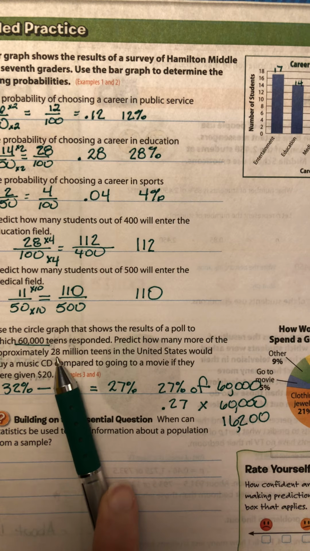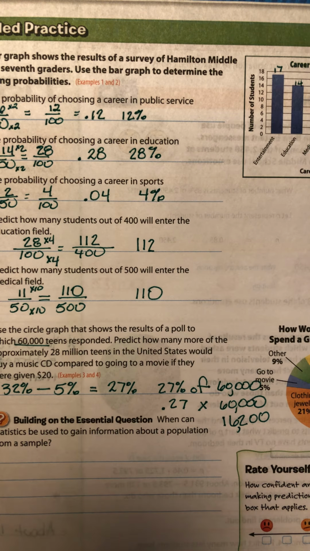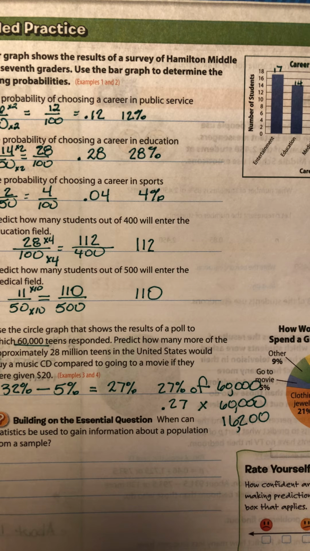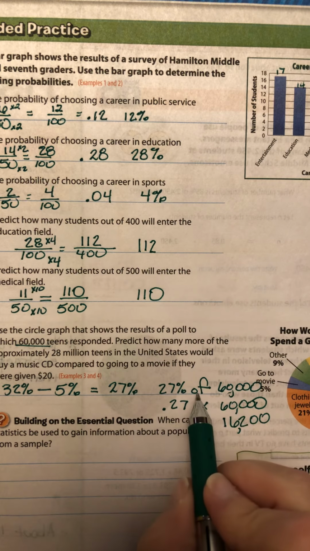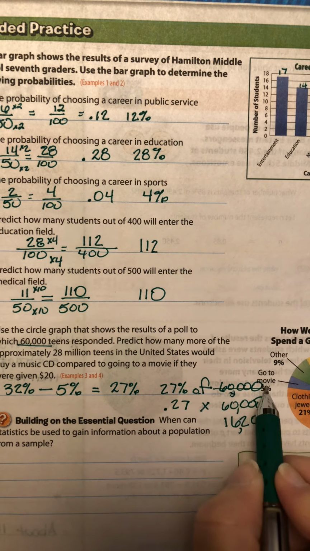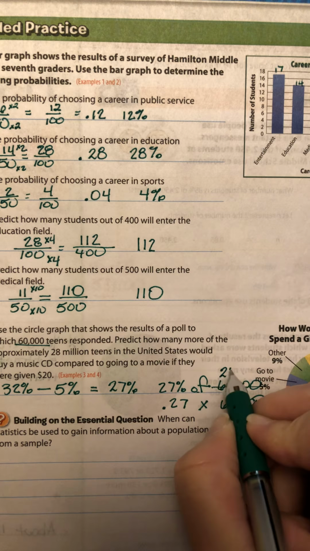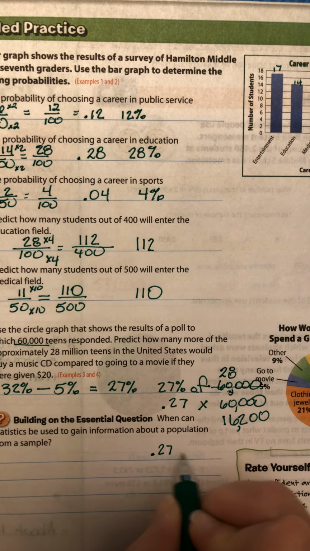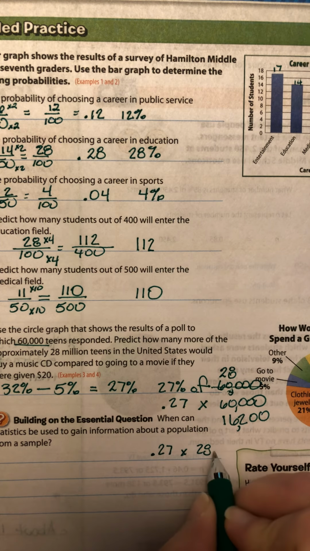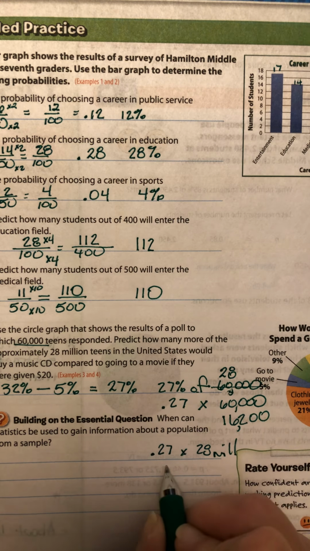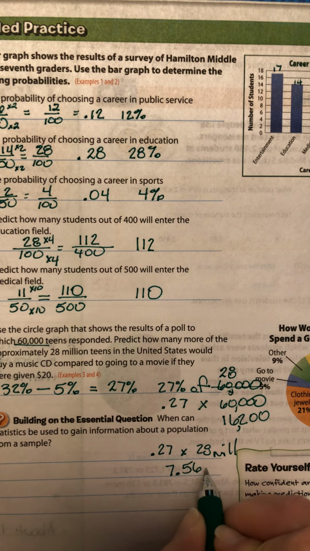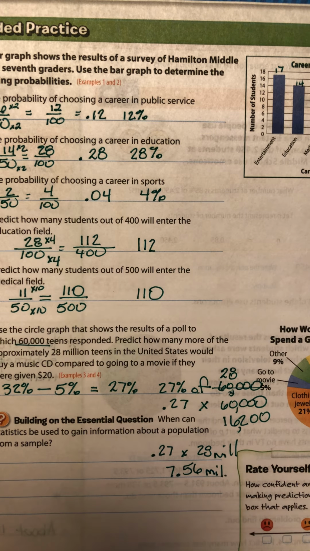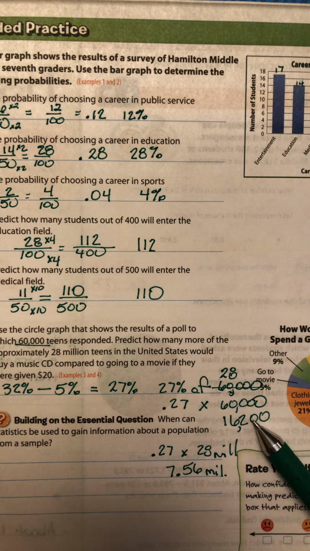So prediction means proportion. So you could set that up as a proportion, or the other way is to, right here, instead of multiplying by this, you could do the 28 million. So then I would have 0.27 times 28 million, which would give me 7.56 million. You could do the same thing with the prediction.